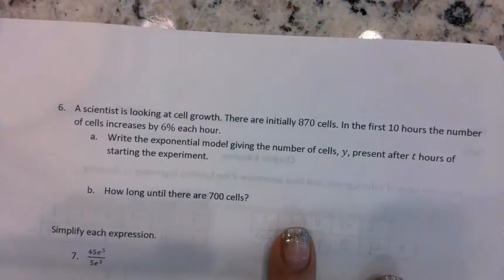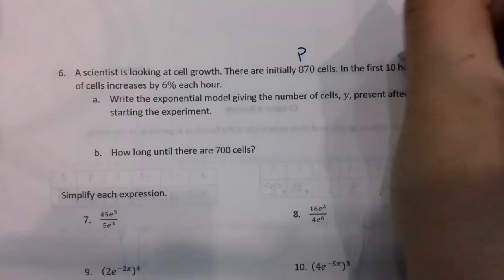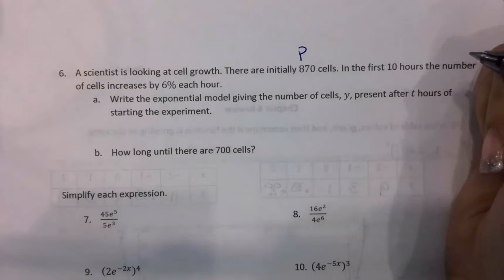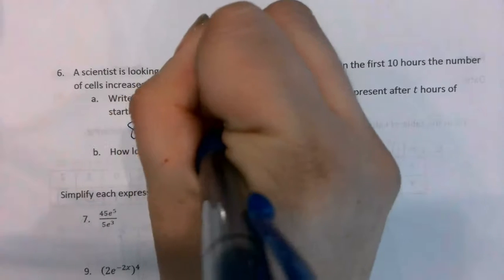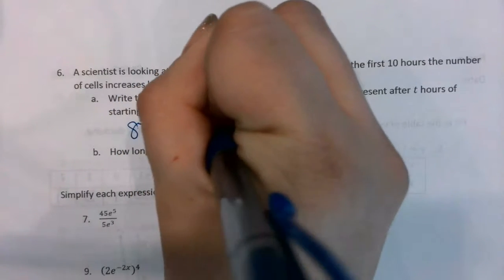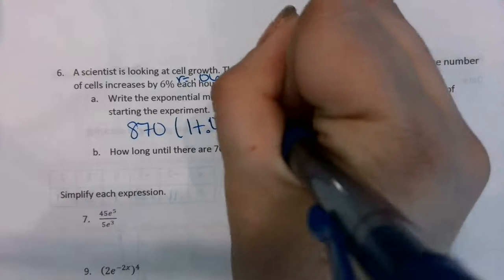Number 6 is going to work the same way. I have 870 to start off with. My rate is 0.06, so I have 870, parentheses 1 plus 0.06 to the t minus 10.